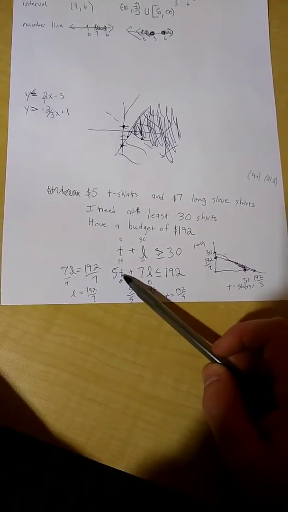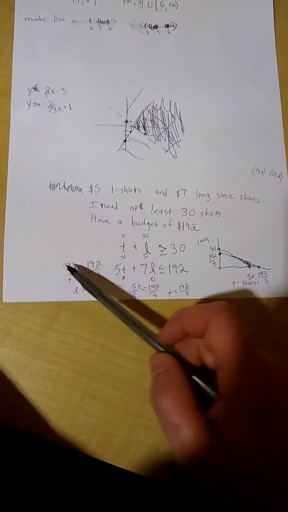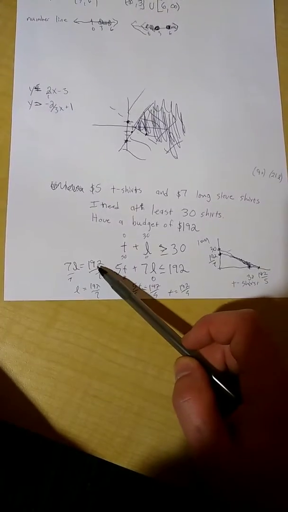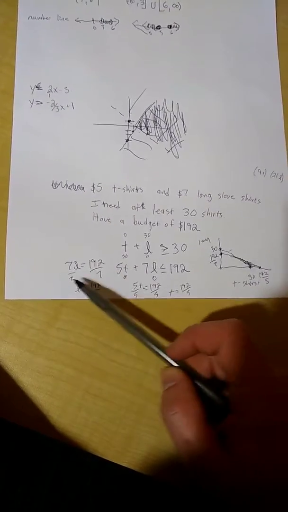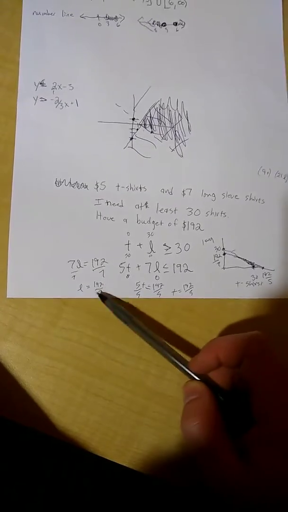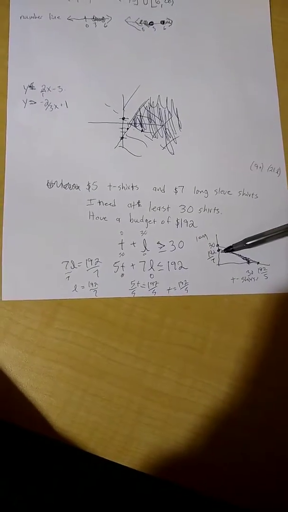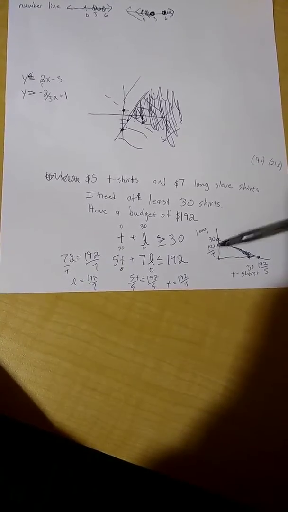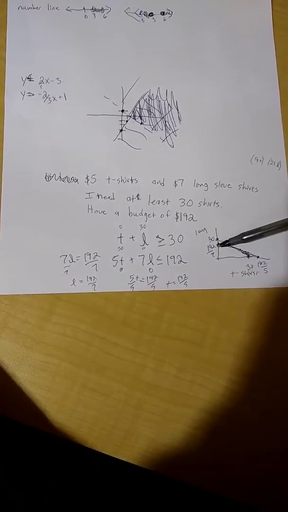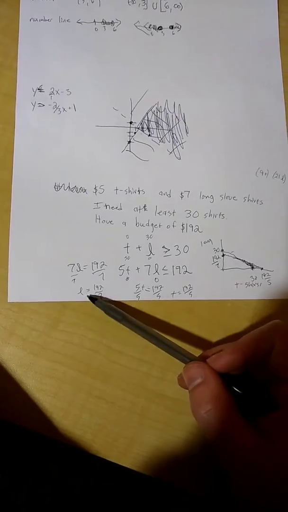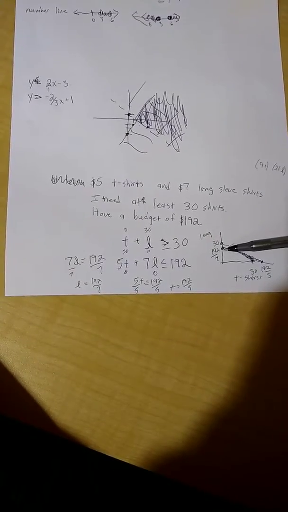Then we do this one, we have 5T plus 7L is less than or equal to 192. We put a 0 in here for T, so 5 times 0 is 0, and we're just dealing with this equation then. 7L equals 192. Divide by 7 on both sides. We'd put this in your calculator, and I didn't do that. I don't know what number that is, but I think it's a little below 30, and so I put it right here. Whatever that number is, put it in your calculator. Put it there, and that was for L, so long sleeves. That's why we put it here.